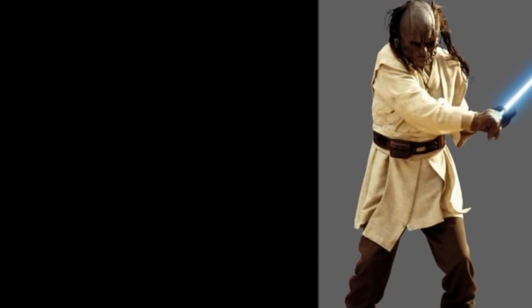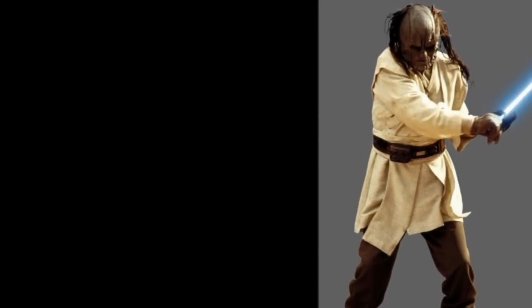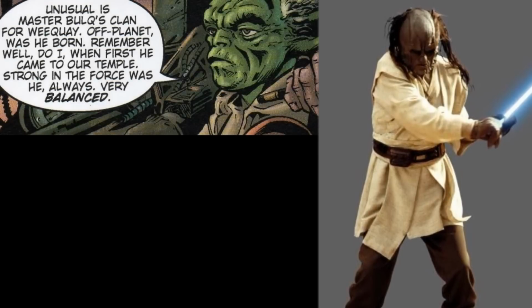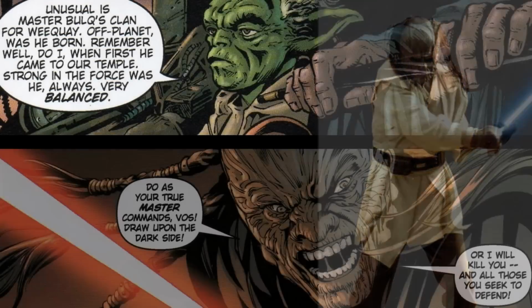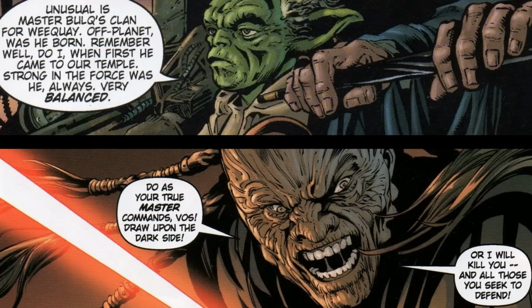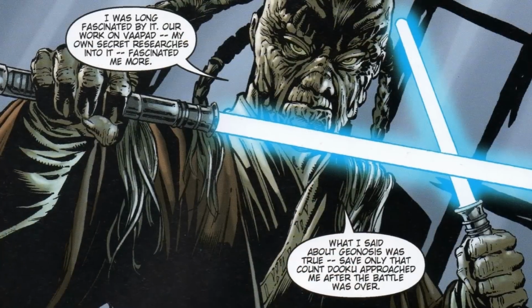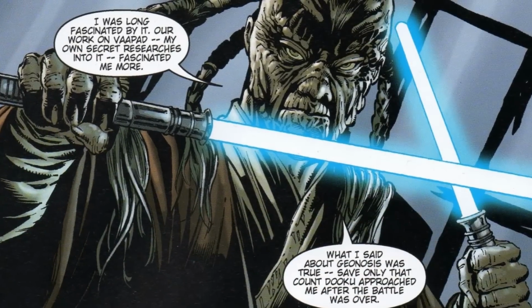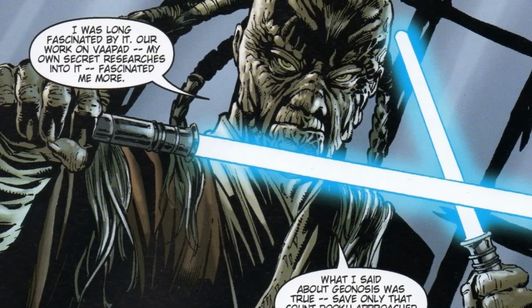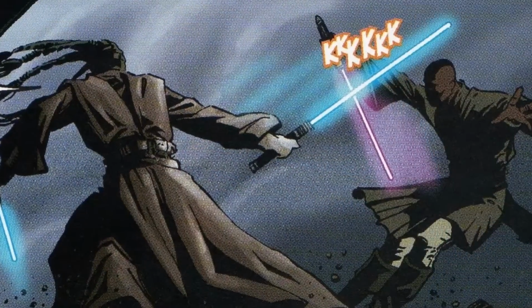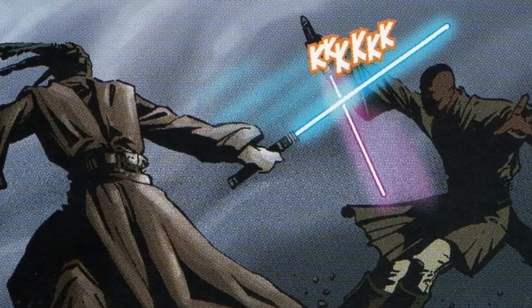When he originally trained as a Jedi Initiate, Sora Bulq was noted by Yoda for his strength in the Force and his internal balance, a balance that would be upset by his fall to the dark side. Coming into his own as a reigning swordmaster and lightsaber instructor, Bulq no doubt trained as a Jedi Guardian, and accordingly lightsaber combat was his primary recourse.